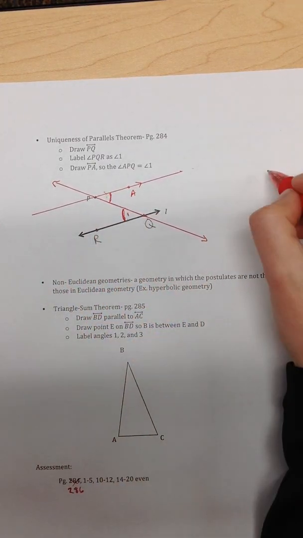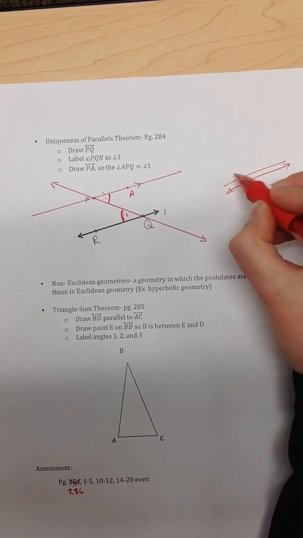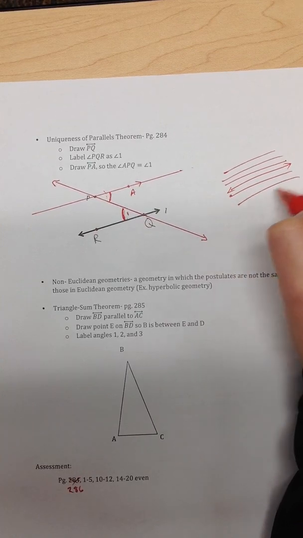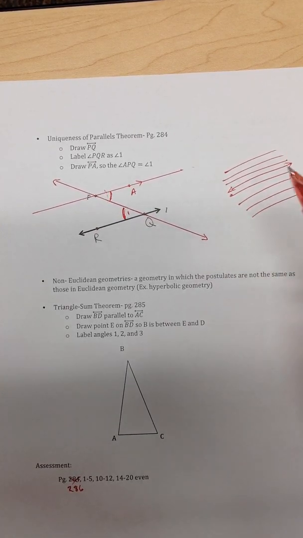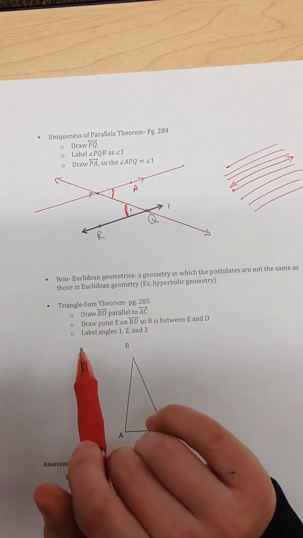Now if we just wanted parallel, like say this was our original line and they just said parallel, well you could have there, there, there, there. With parallel you have an infinite amount, but if they're specifically saying through a point, that's when it becomes unique. Okay.